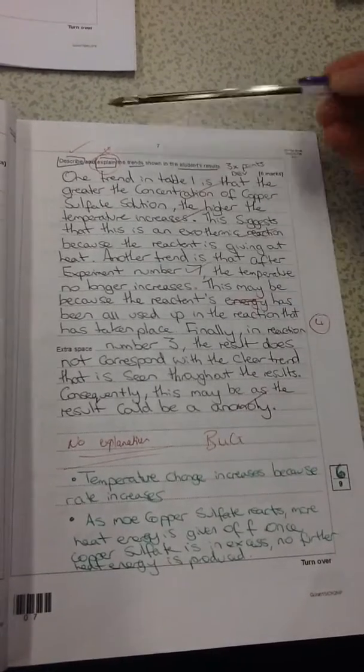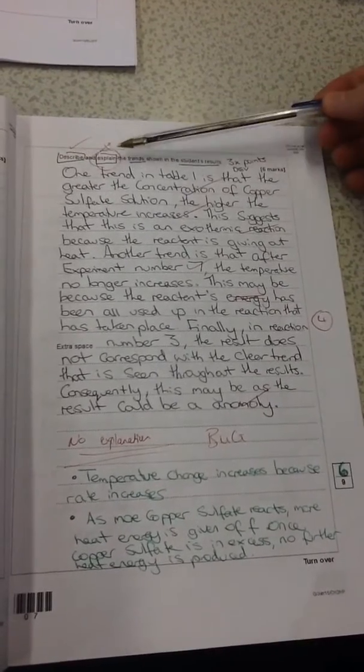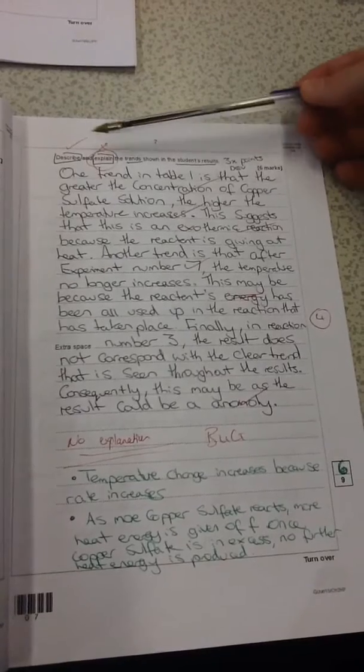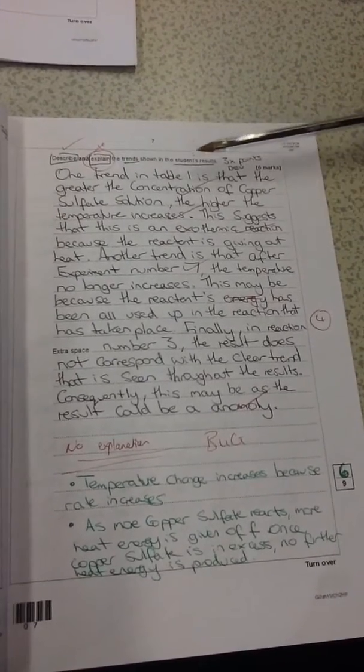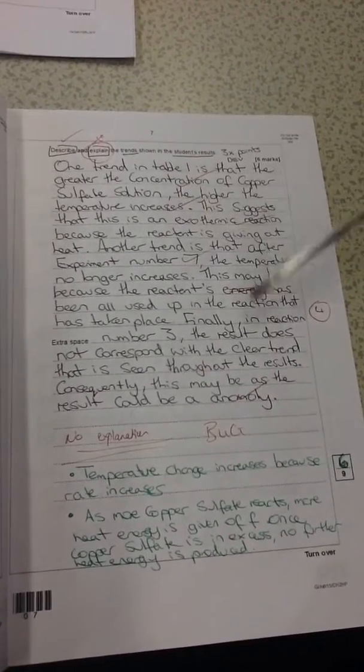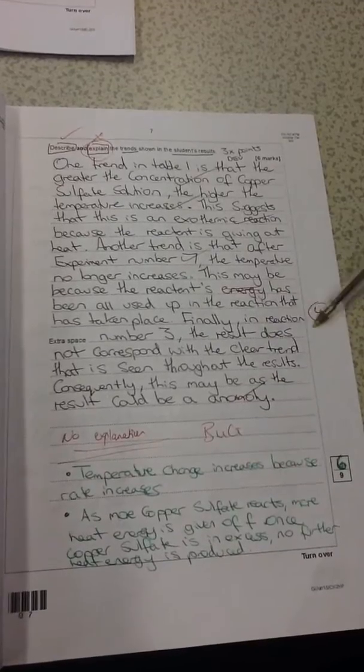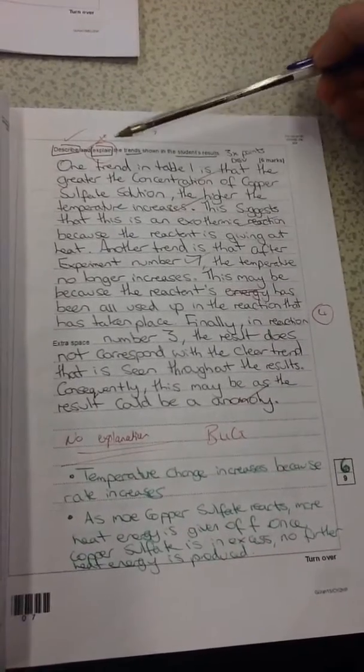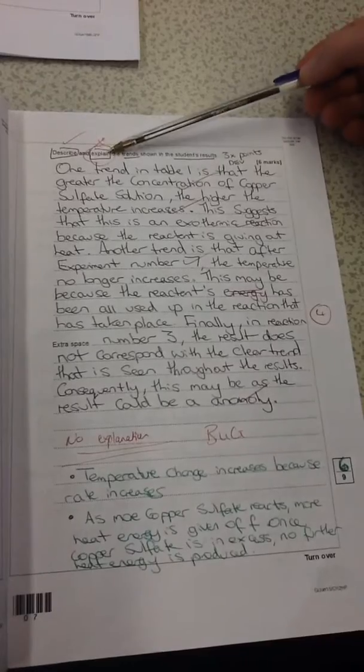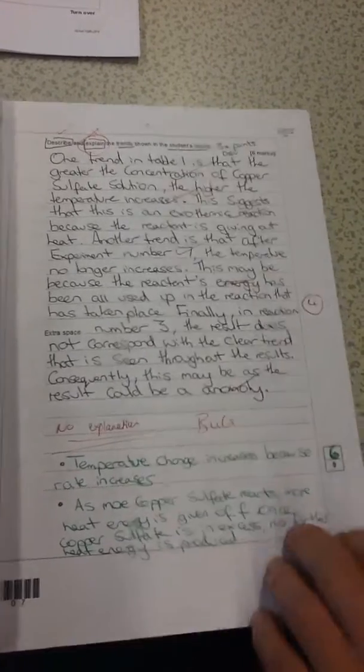So they've only done the first part. They've described, and if you notice up here I've put a cross above it, they've not explained. So even though they've got 1, 2, 3, 4, 5 ticks, they can only get a maximum of 4 marks because they've only answered half the question. They haven't tried to explain it at all.